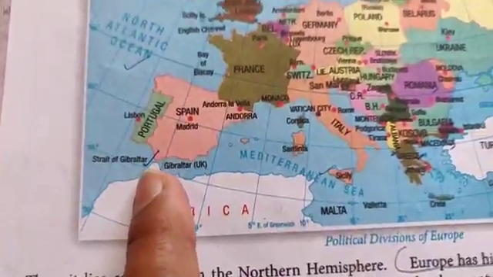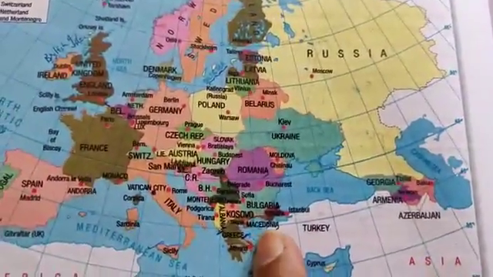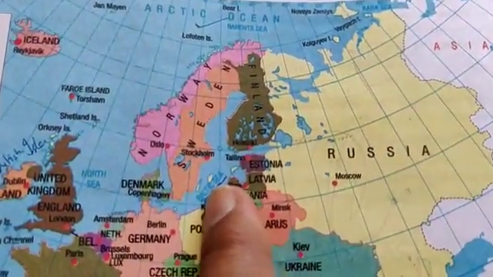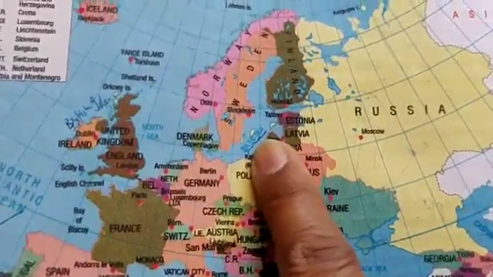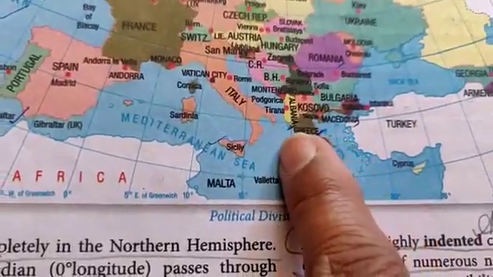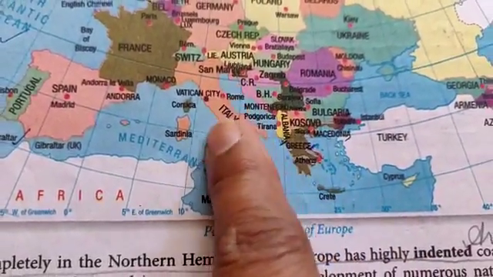We have talked about the Strait of Gibraltar here, and I have shown you the different seas, Caspian, Black, the Baltic Sea. Children, later on we will learn about the Baltic states also, and we will learn about the Balkan states also, where we have the Balkan Mountains here.